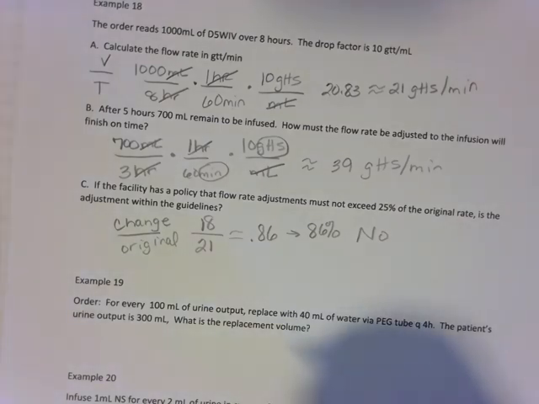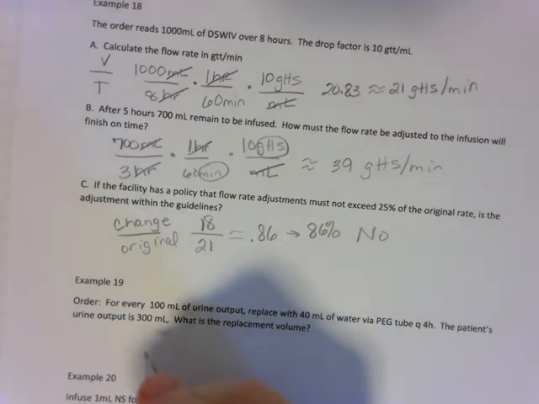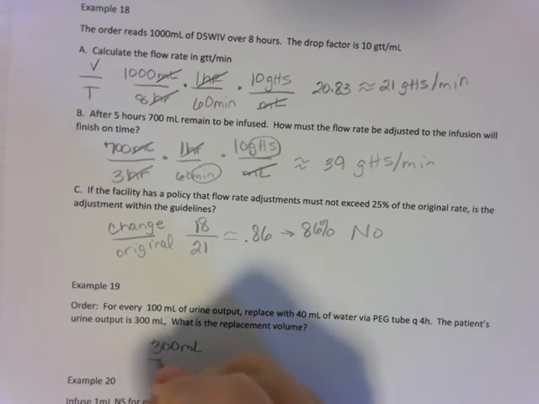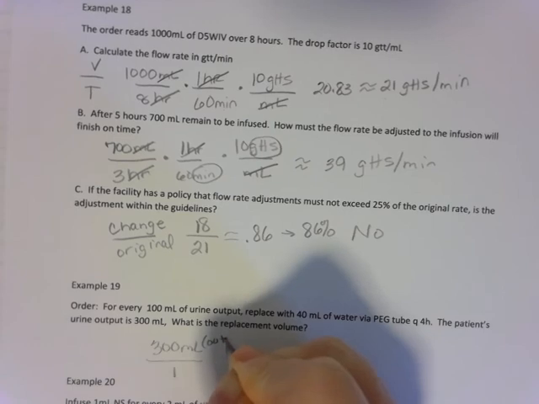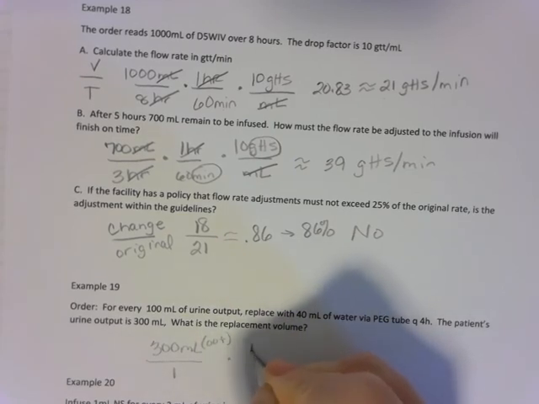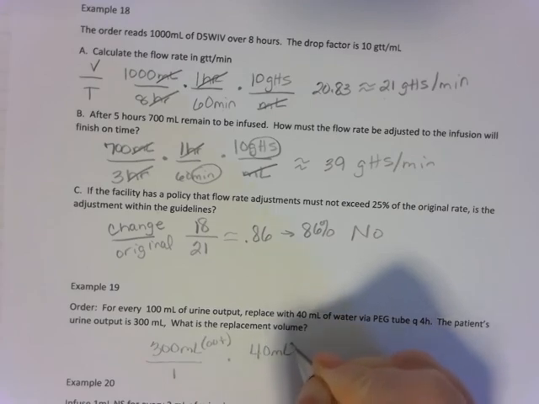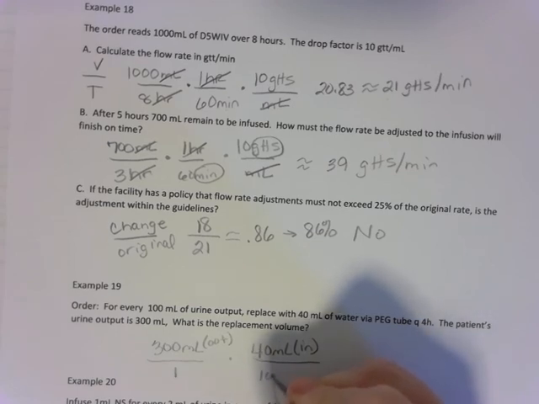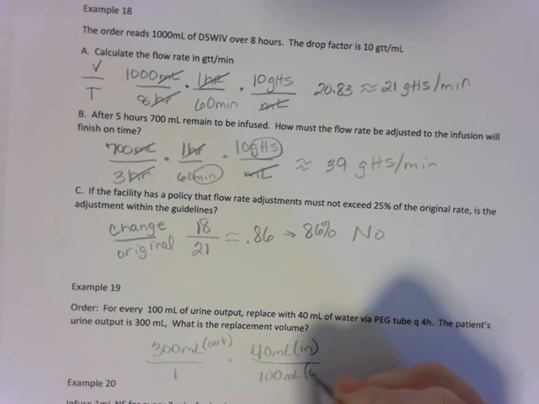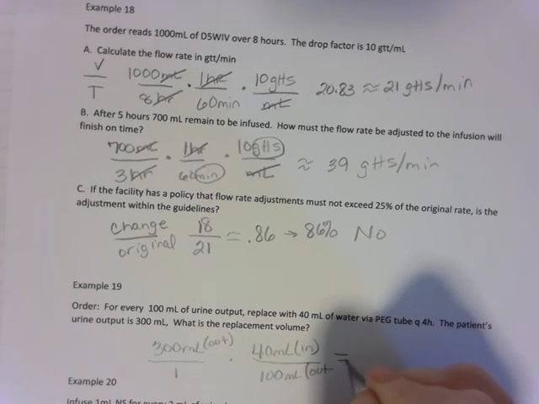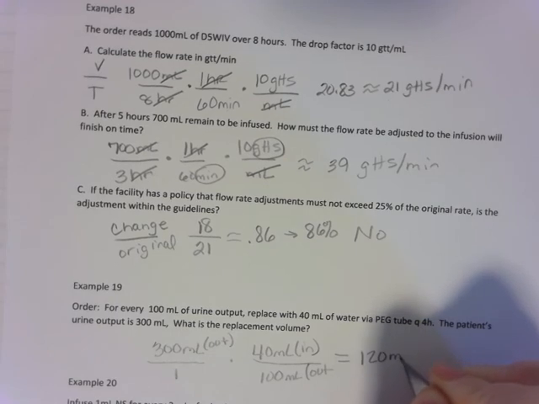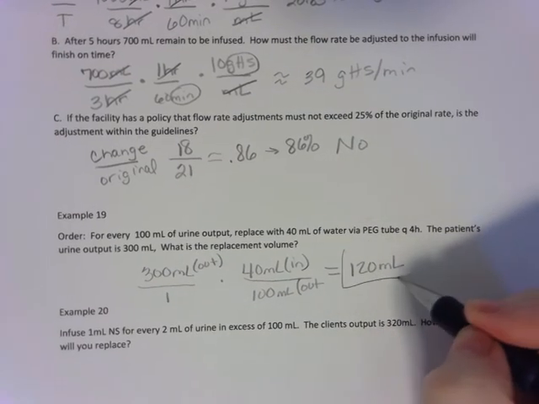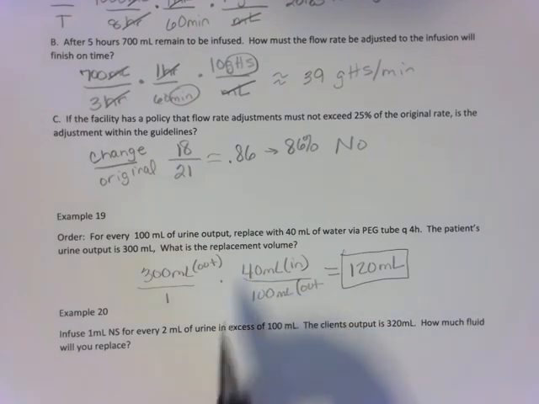Example 19, we have 300 ml over 1, that's out, times 40 ml in over 100 ml out, and that equals 120 ml. That is our replacement volume.